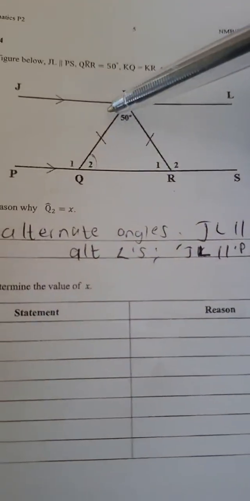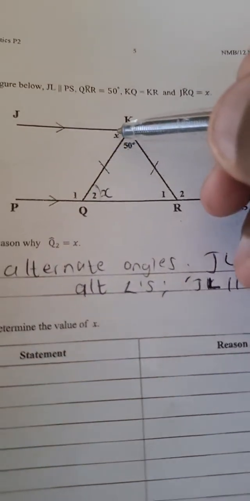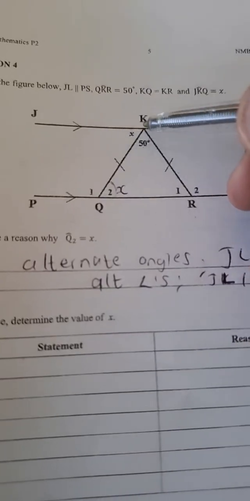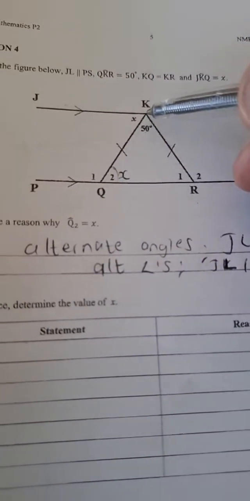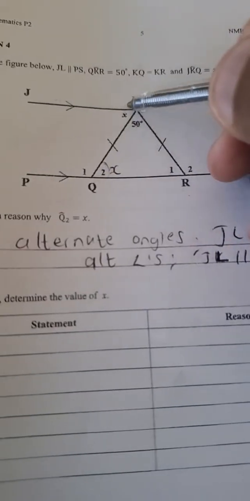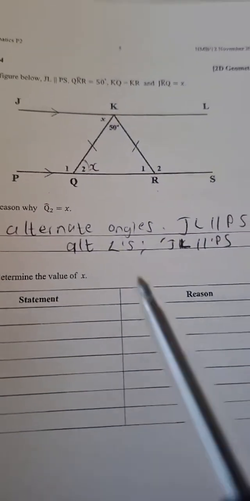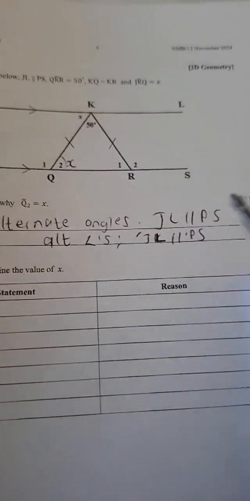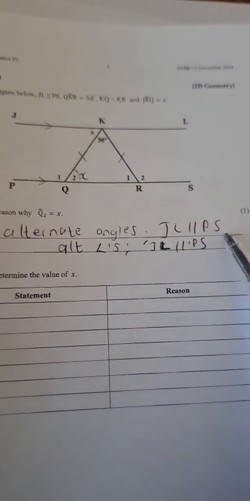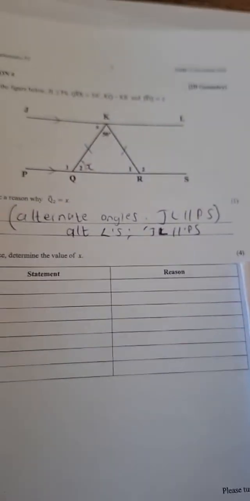Okay, so yes, you guys are 100% correct, and we can then update the diagram and write x there, because angle JKQ is equal to angle Q2. They are both equal to x, because as you guys have rightfully said, alternate angles. But let's not forget to state the lines that are parallel, because without them our reason is not fully complete.